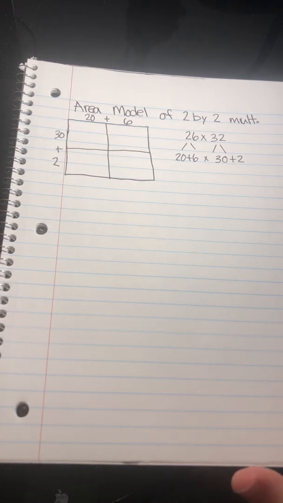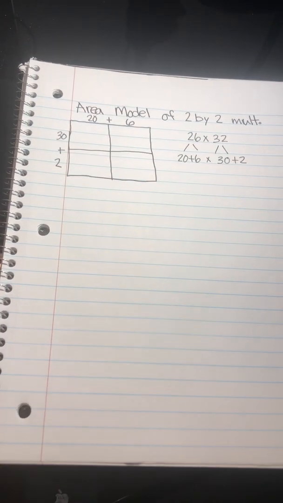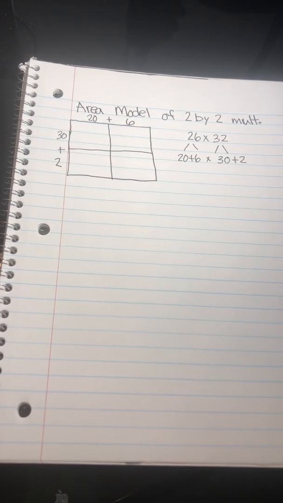Now, just like what we did with the 2 by 1, when we did it with the colors, you can do the same thing with this. Hold on, let me grab my highlighters. Orange. Oh, that's a highlighter pen. Sorry, got distracted.